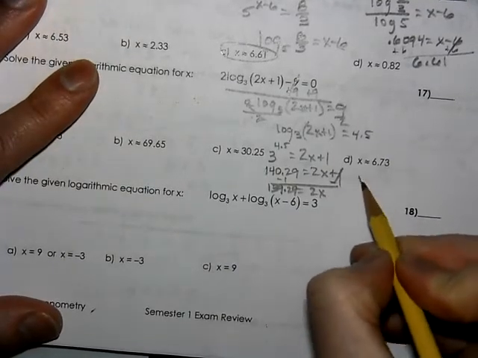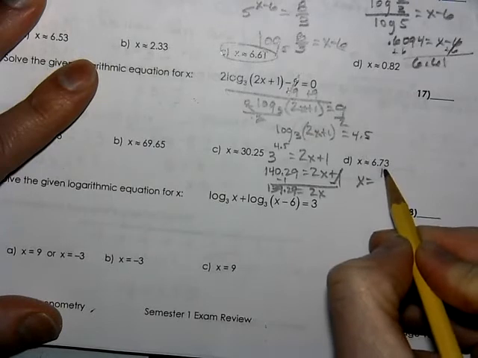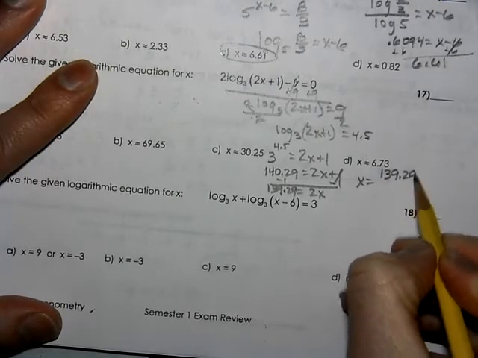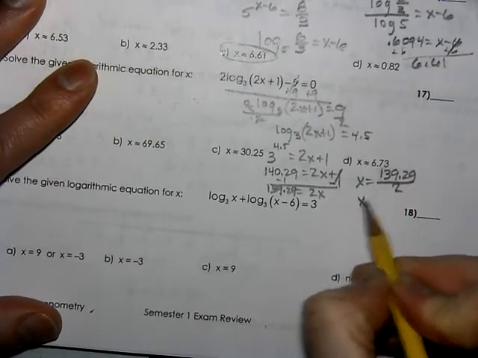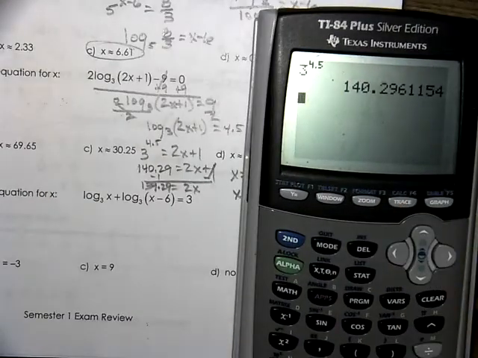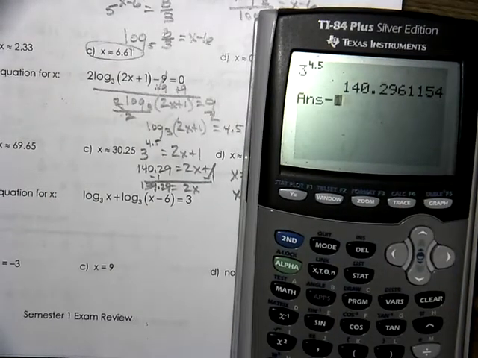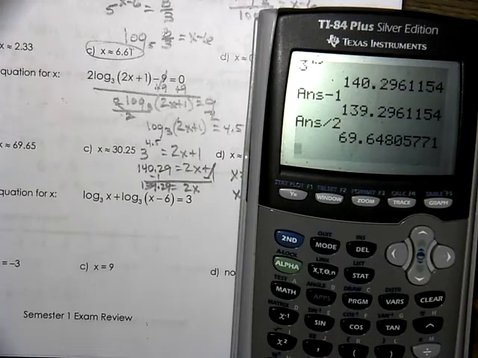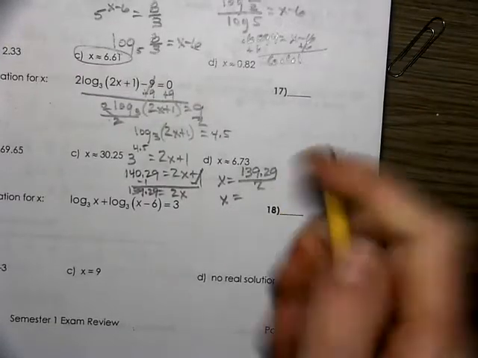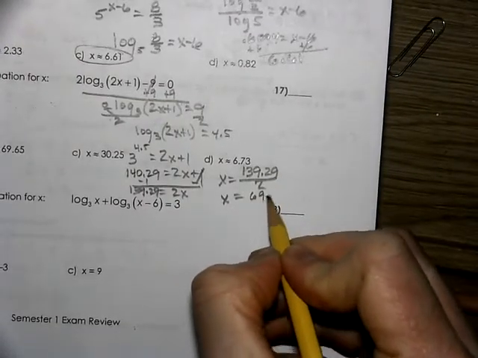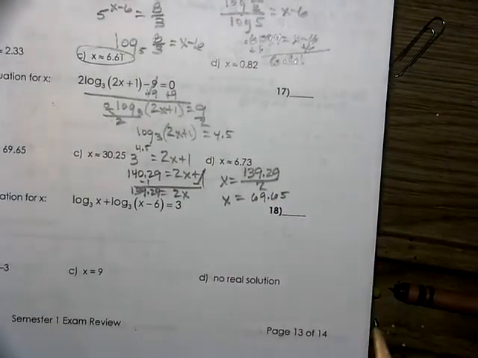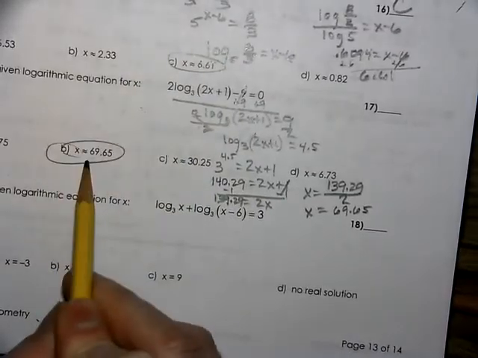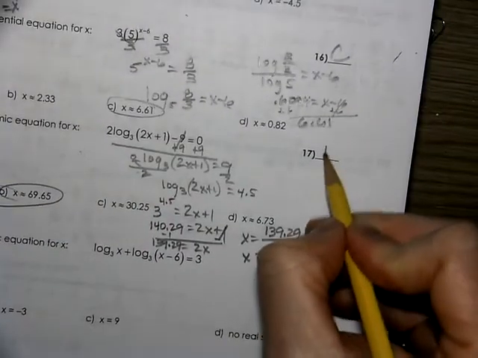And then we'll divide by 2. So taking our calculator, we did that, then we subtracted 1, and then we divided by 2. We should come up with 69.65. That'd be letter B.